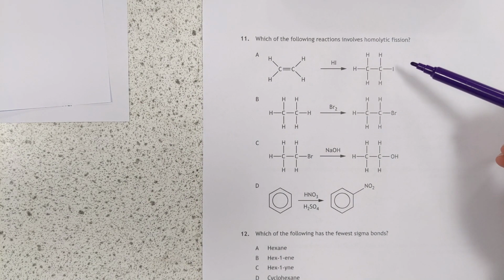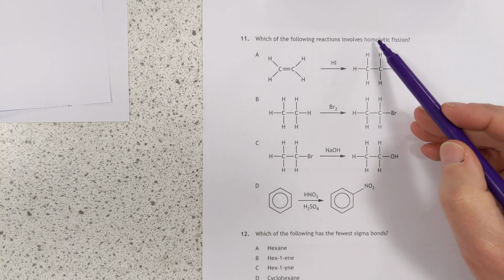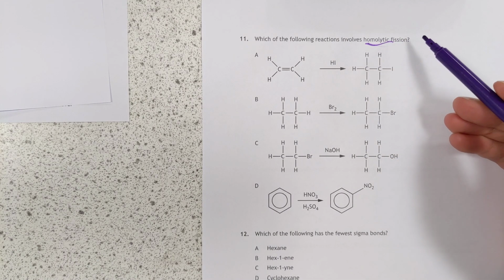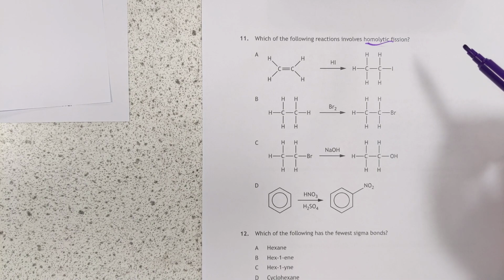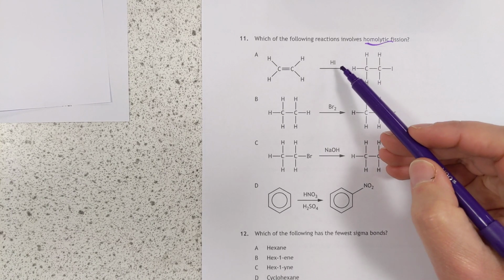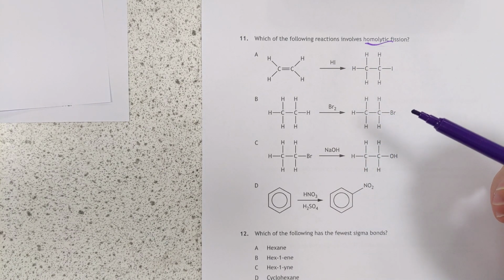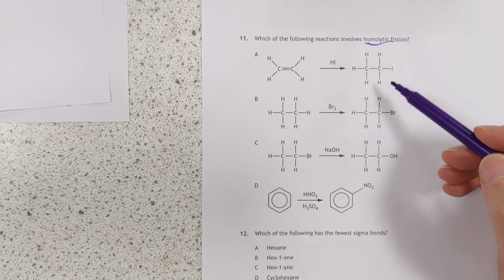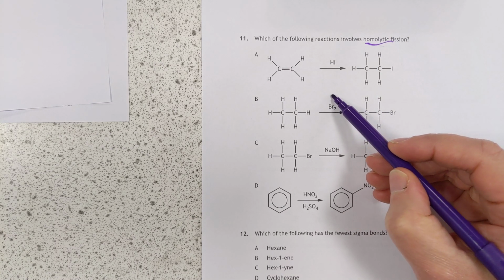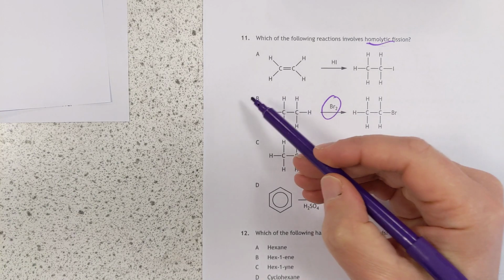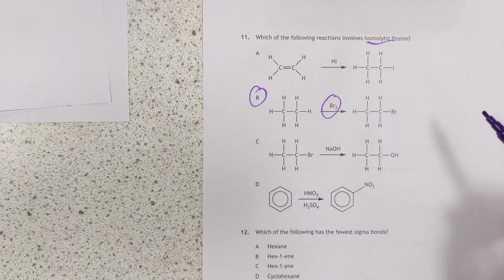Which of the following reactions involves homolytic fission? Homolytic fission is where you split a bond equally. And definitely not that one. Basically, you want a non-polar bond. So the only non-polar bond here is in a bromine molecule. So it's going to be B.